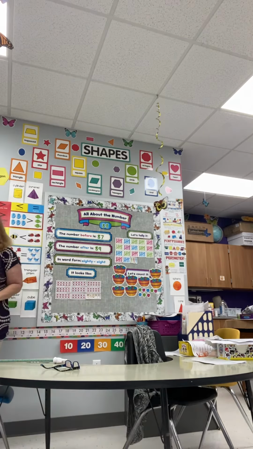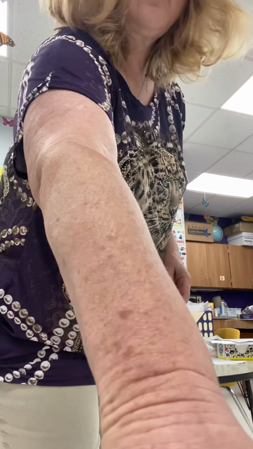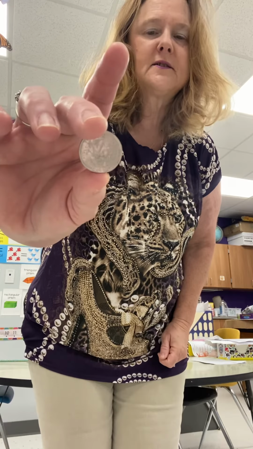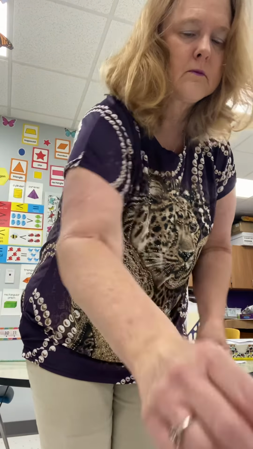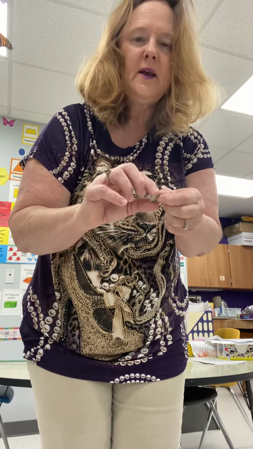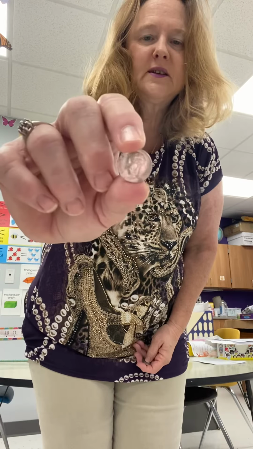All right, guys, we're going to talk a little bit about money. Let's look at our coins. All right, so our first one is our quarter, and our quarter is worth 25 cents. The next one is a dime, and our dime is worth 10 cents.